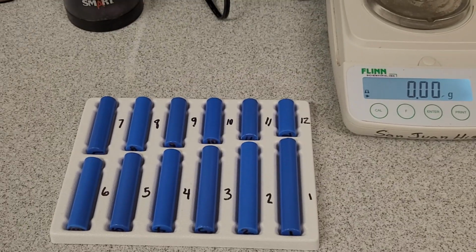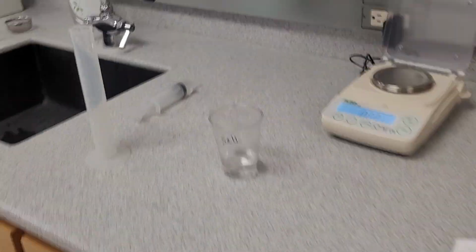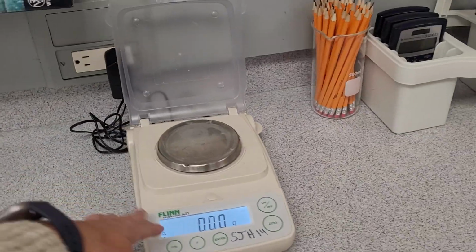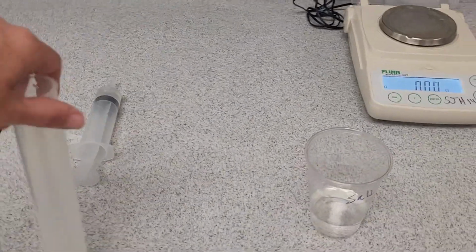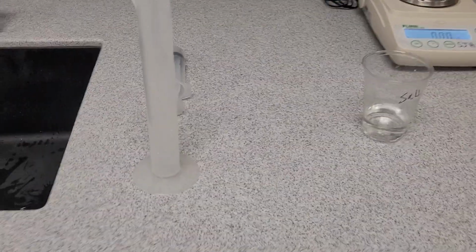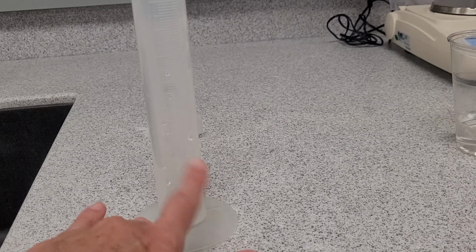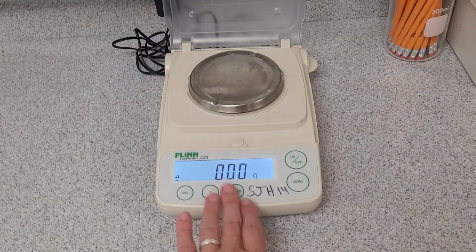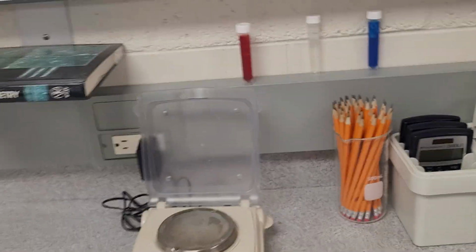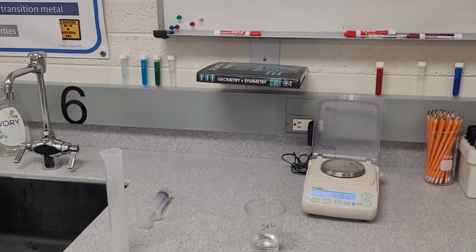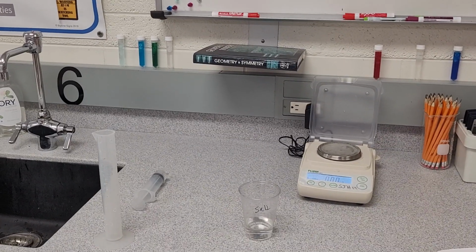It forces you to make sure you can use these supplies. So again, the electronic balance, the graduated cylinder, and making sure that you're making accurate measurements. So you can measure to tenths with the graduated cylinder, and you're measuring to hundredths with this balance. Okay, hopefully you can work hard and get all 12 done and graphed. Thanks.